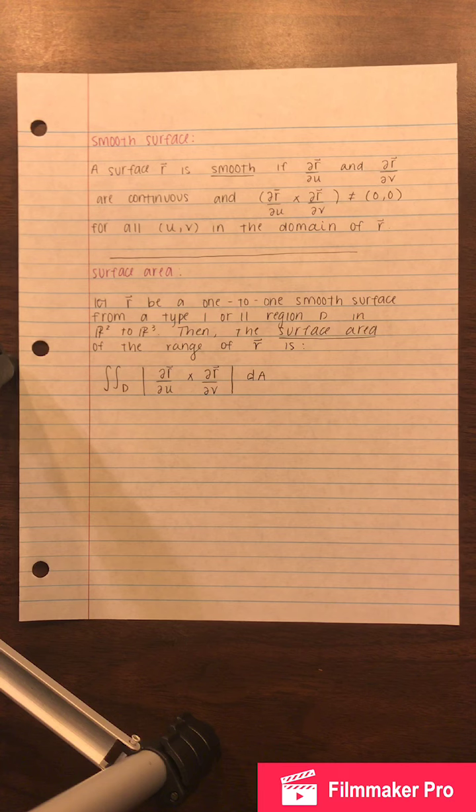Then the surface area of the range of R is said to be the double integral of the magnitude of the cross product of R's partial derivatives with respect to area.